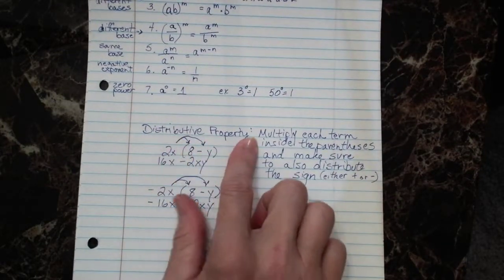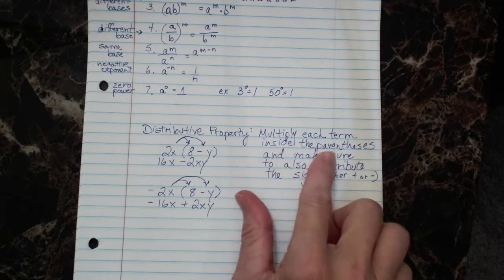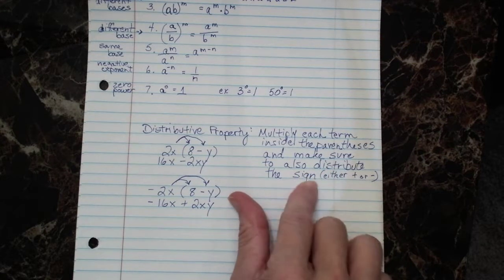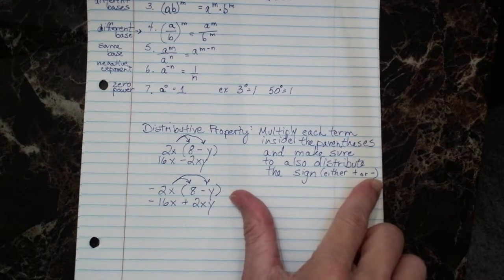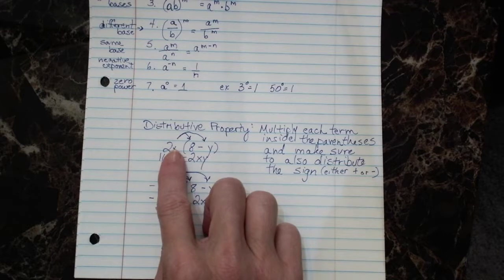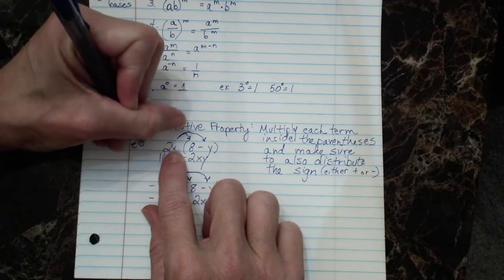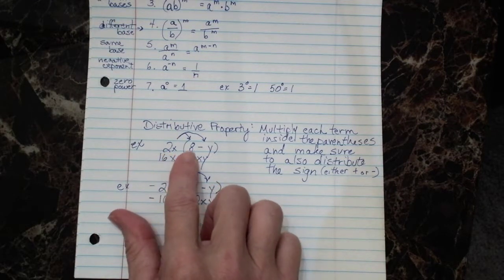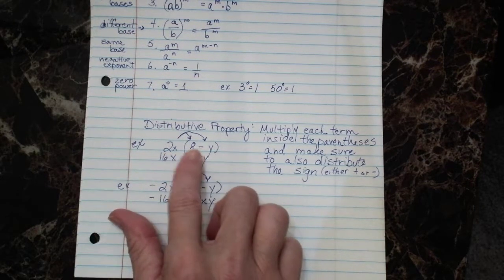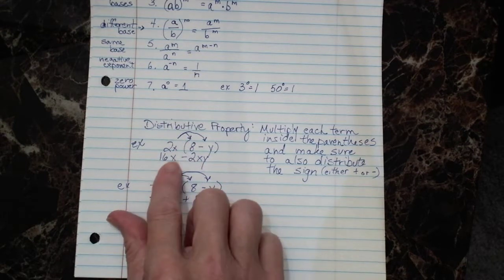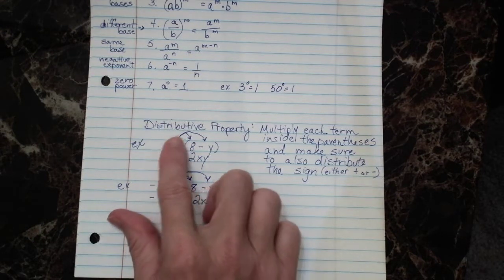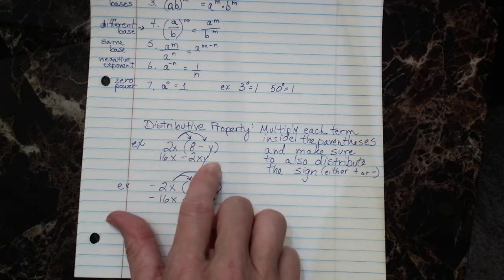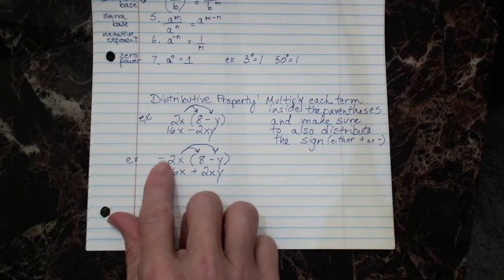The distributive property tells you to multiply each term inside the parentheses and make sure to also distribute the sign, whether it's positive or negative. So this first one is an example showing you a positive 2x being multiplied by this quantity. So you have to multiply 2x by 8 to get 16x, and then 2x times negative y to get a negative 2xy. In this example, we have a negative sign out front.